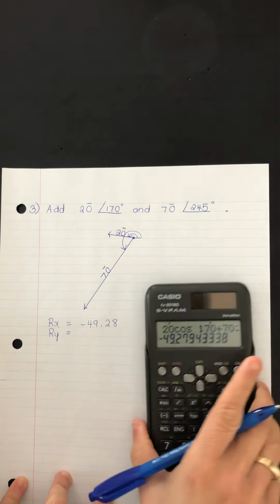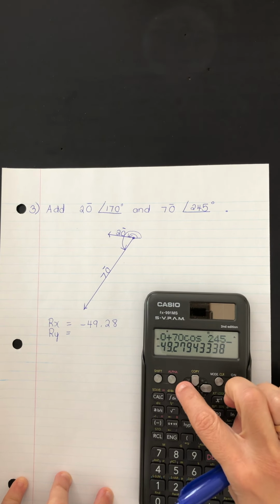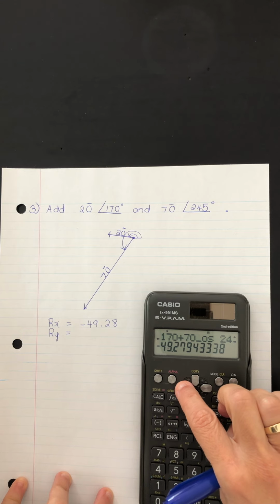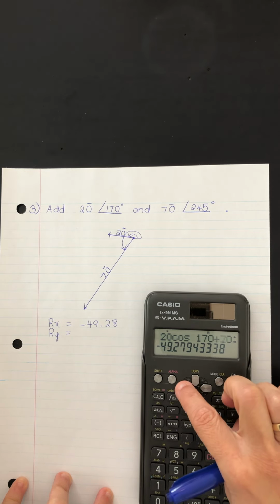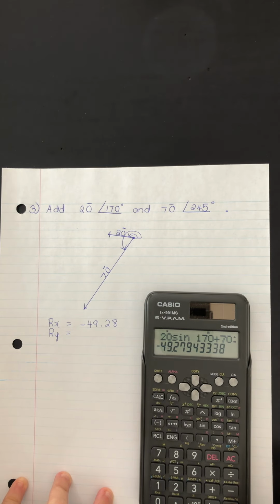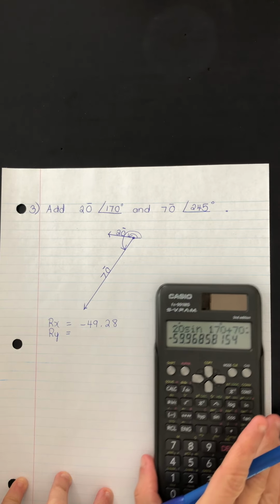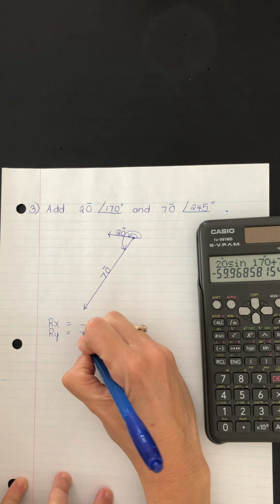Okay, and now if I do sine in place of cosine, so here, and here. Okay, now I have Ry, so negative 59.97.